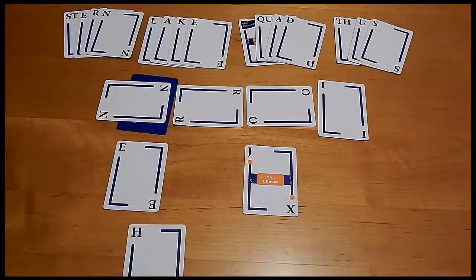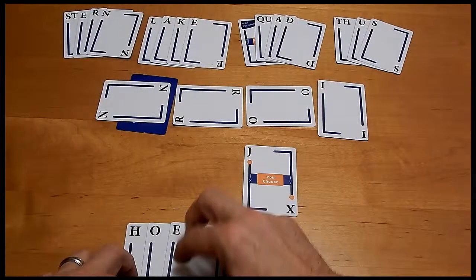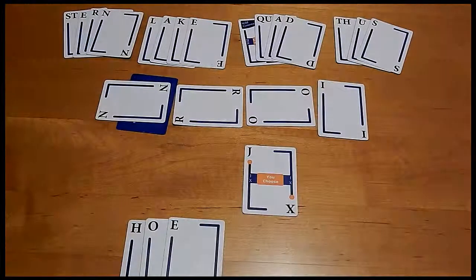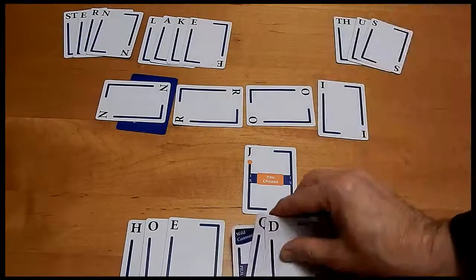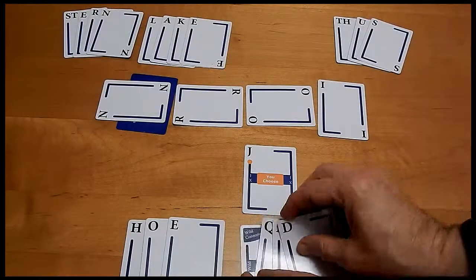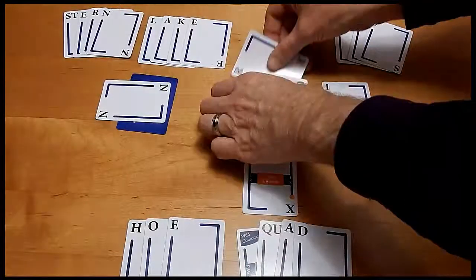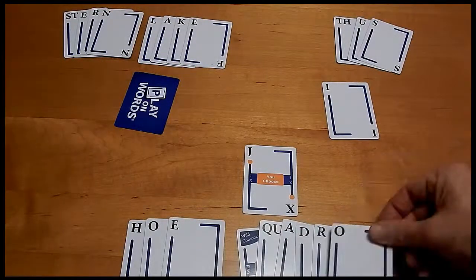HO. H-O-E. And now we're going to play the RON on squad for squadron. Cool. Makes the game a lot closer. We'll see how things end.